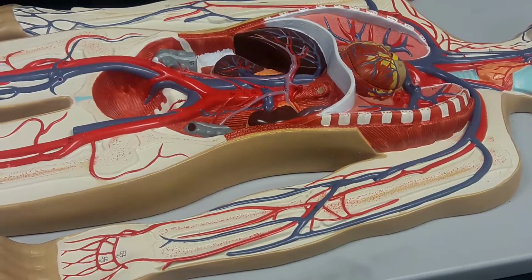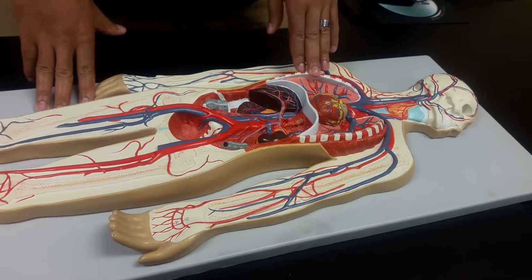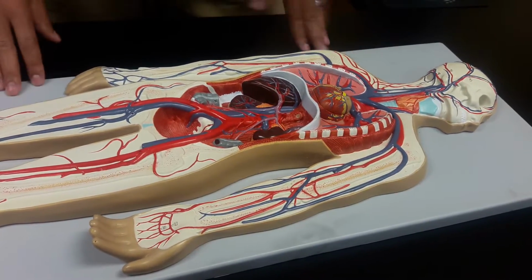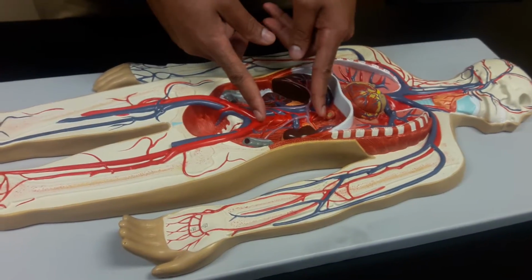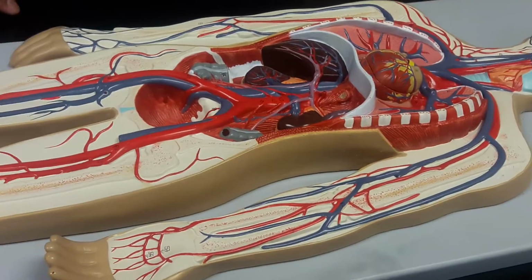Not a lot really comes off the thoracic aorta. There's some vessels that supply the muscle in between your ribs. They're called intercostal arteries. They're not even on this model, though. But continue on down here. Once you pass the diaphragm, you have the abdominal aorta. Multiple branches. Like I said, we'll deal with those next time around.